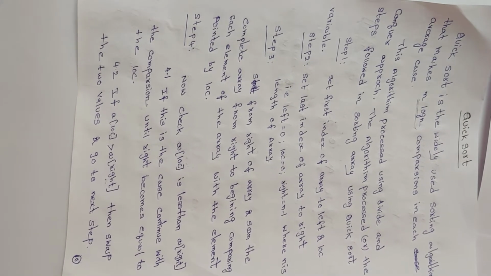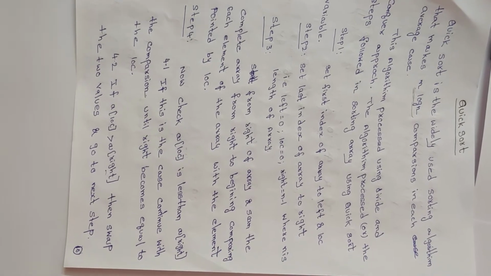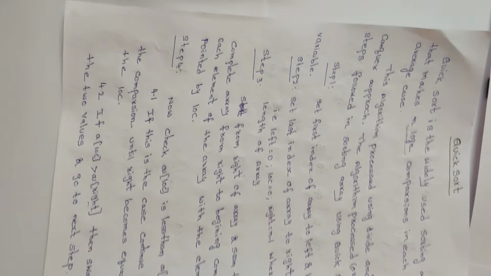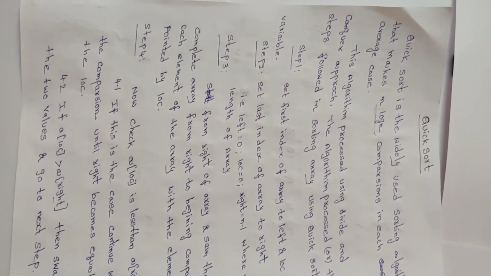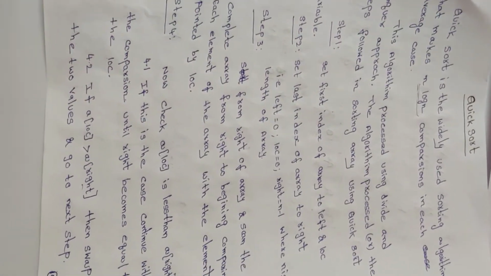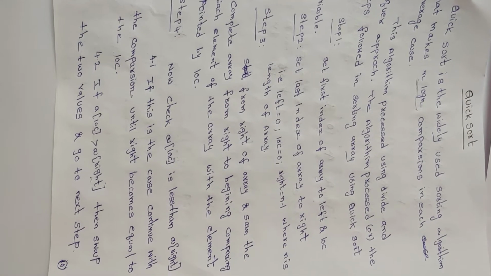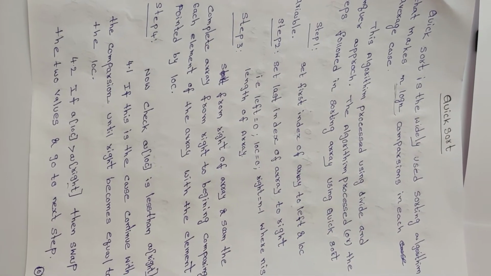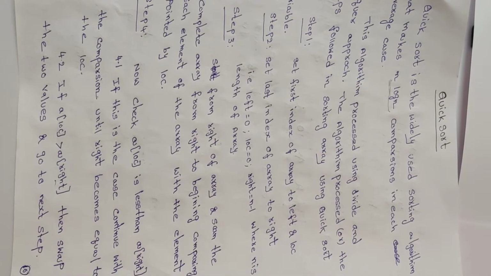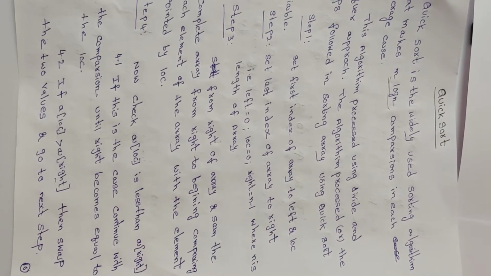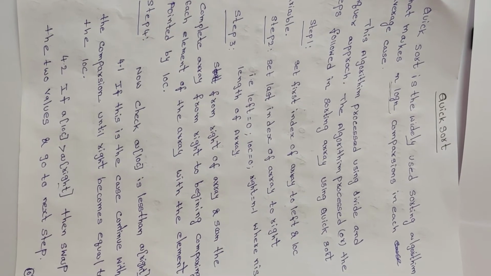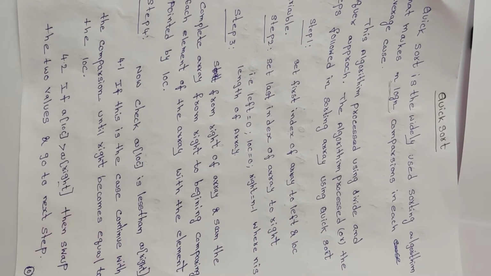In one case we are comparing the elements scanning from the right side. In the second phase we are taking the elements from the left side. Why two parts? That is the divide and conquer technique. We are dividing the array into two parts.